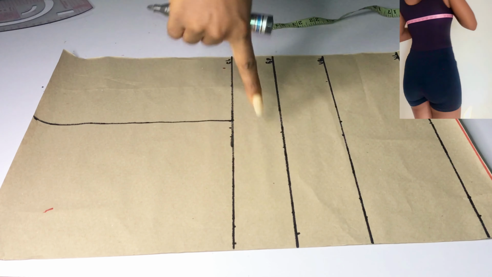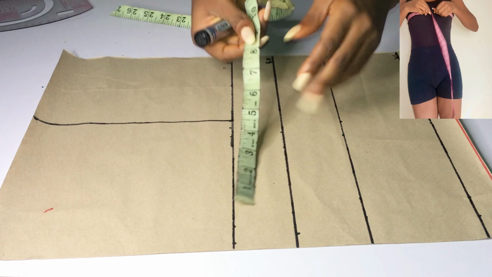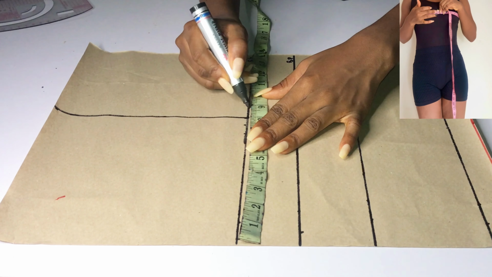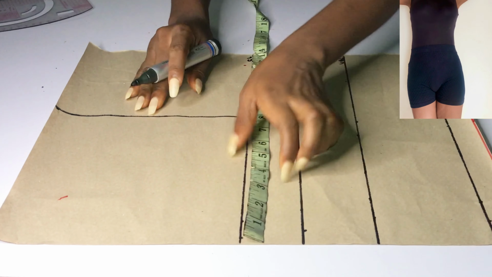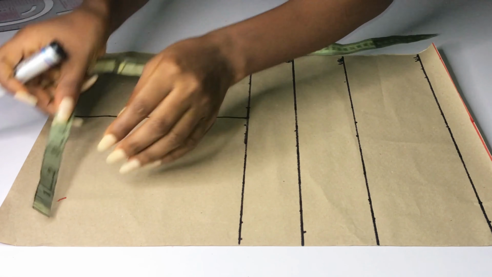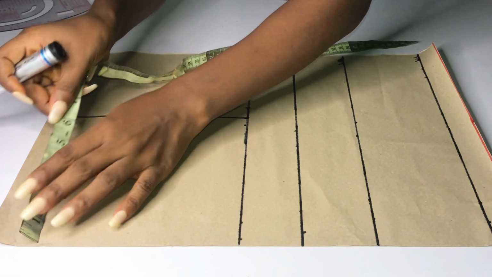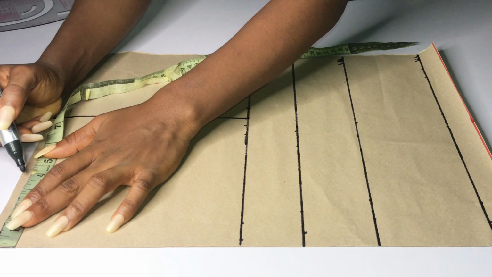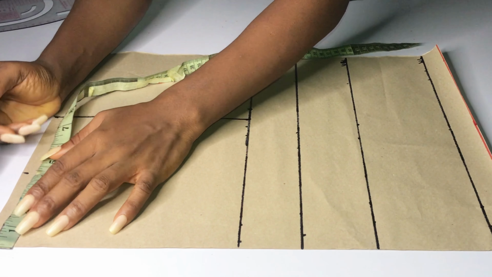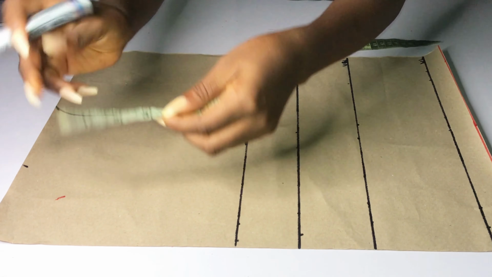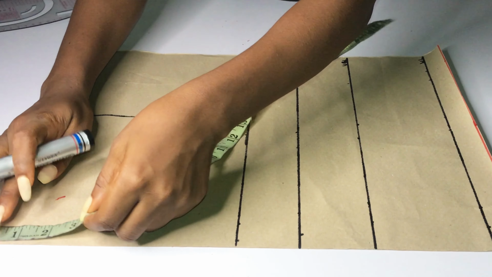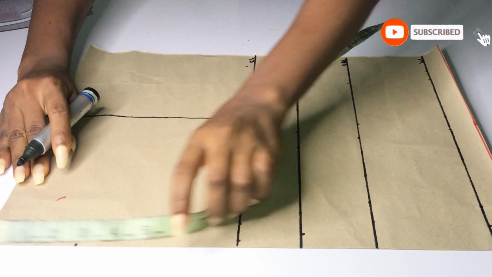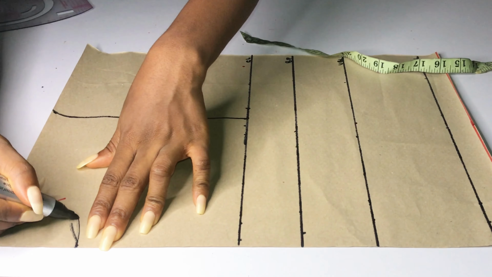On my chest line, I'll take my bust circumference divided by 4. I'll indicate that with a point. And on my neck area, I'll take my neck width of 4 inches. This is not important. I'm just doing this so that you guys can understand this tutorial. And then I'll come down by 3 inches for the neck depth, and then I'll connect. So you can do any type of neckline that you want.